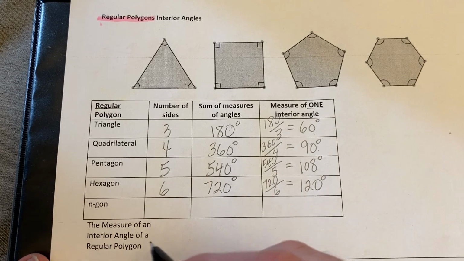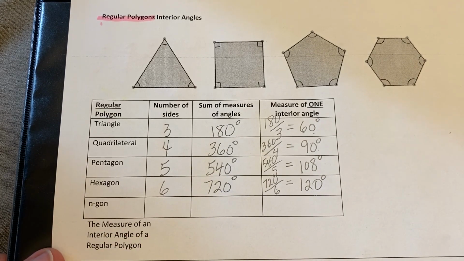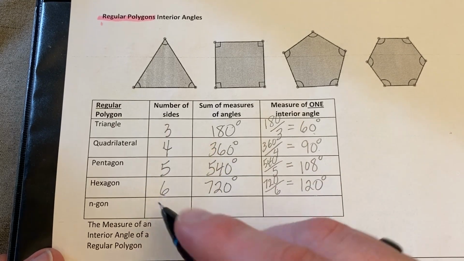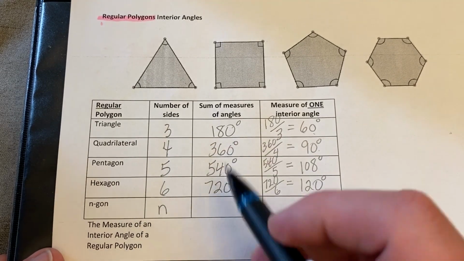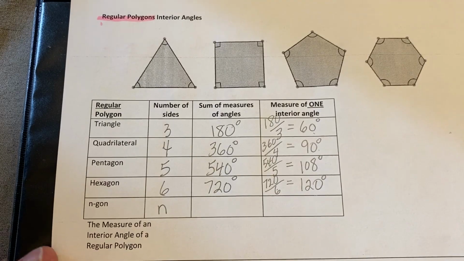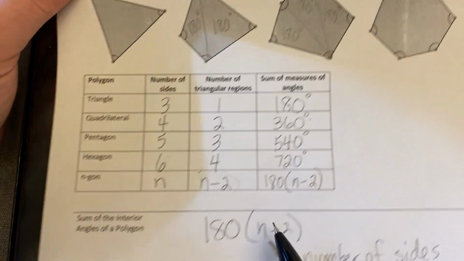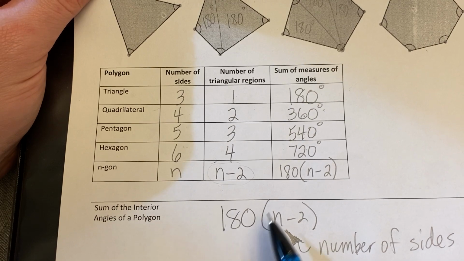And just like on the other side, now we're going to talk about, okay, what if I have n sides? What if I want to come up with a formula for this? So remember, if the number of sides is n, how did I find that sum? Well, on the previous page, the rule that we came up with for the sum is right here. It's 180 times n minus 2.